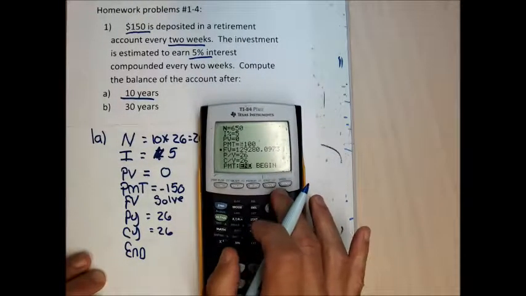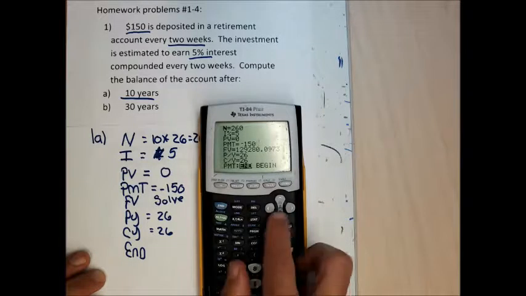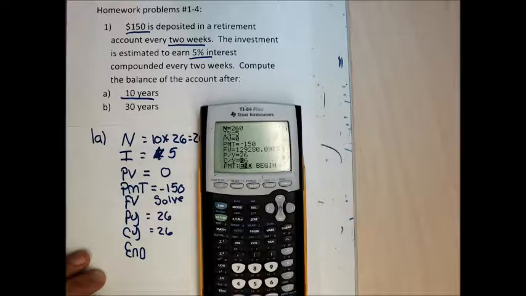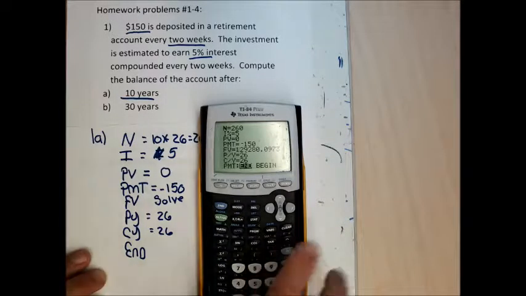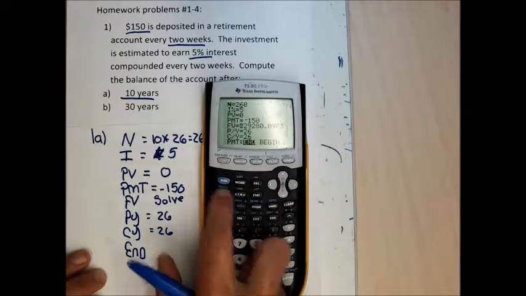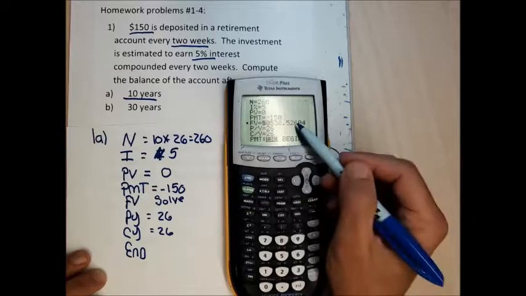So in for the N, I'm going to plug 10 times 26. In for the I have 5, PV 0, payment negative 150. I have the PY and the CY in the end in. I'm going to arrow up to the FV. I'm going to hit my green alpha button followed by enter and round to 2 decimals. I'm going to round that to 53 cents.